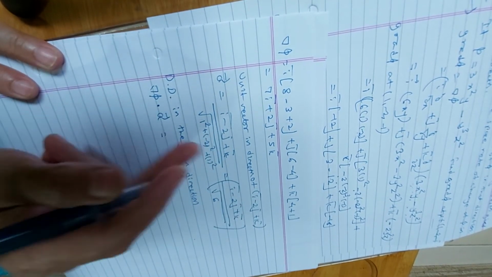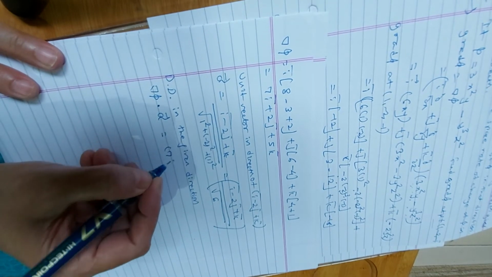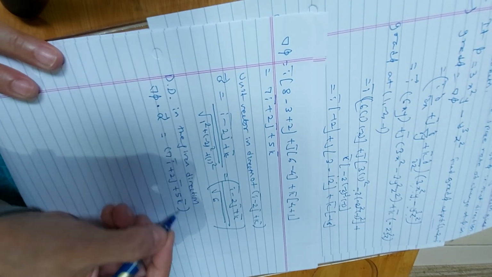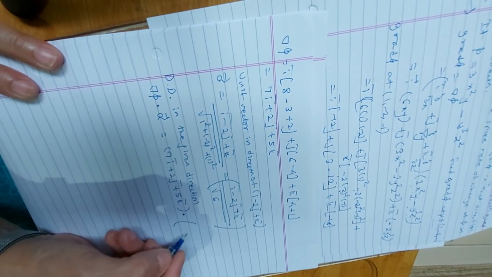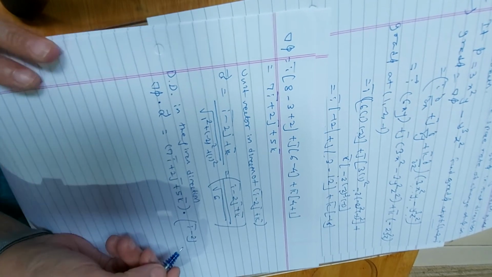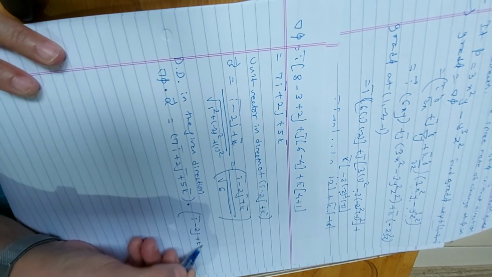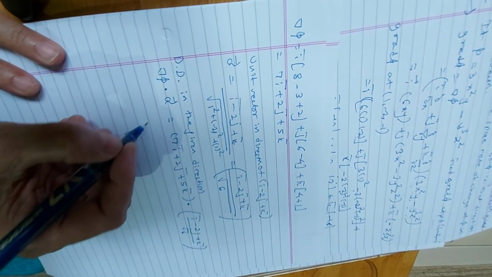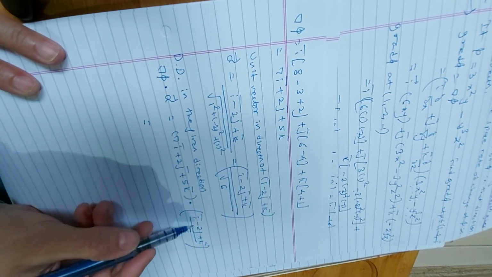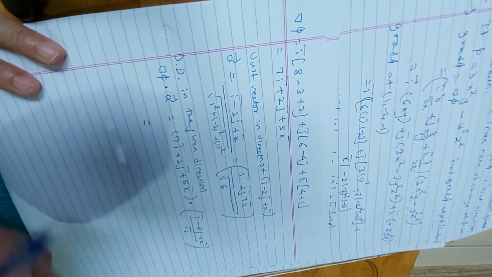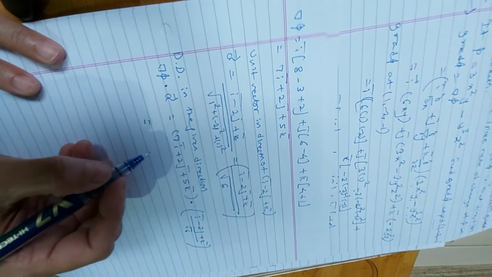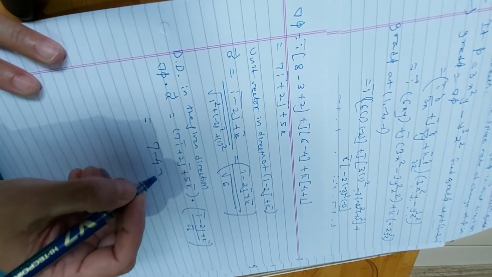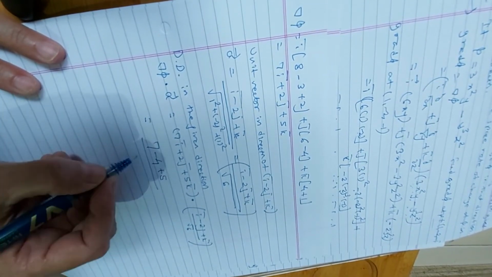So what will I write now? The del phi answer I am ready with, which is 7i plus 2j plus 5k, dot this value. What is the value? i minus 2j plus k divided by mod of, under root of 6. Correct? Simplify this. i dot i, j dot j, k dot k terms will exist. Remaining terms will be 0. So 7 into 1 will be 7, 2 into 2 will be minus 4, and 5 into 1 will be 5, divided by under root 6.